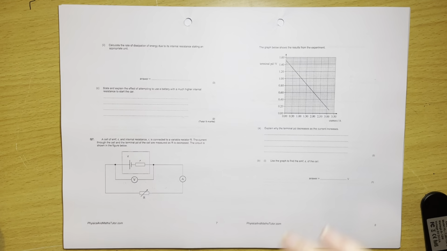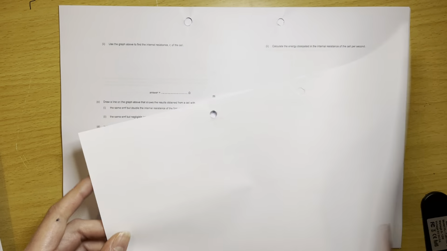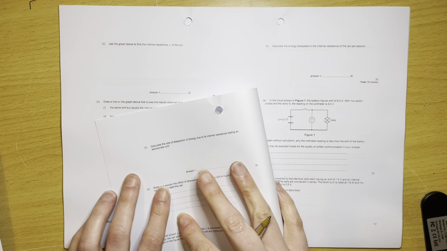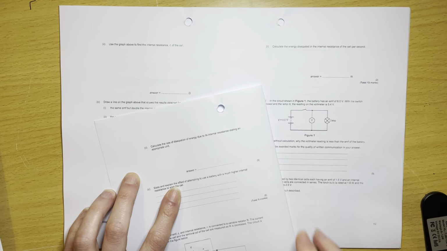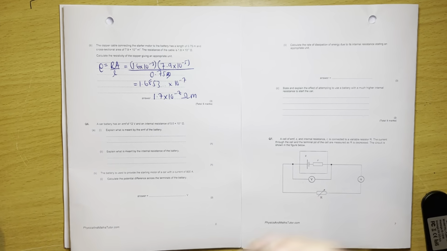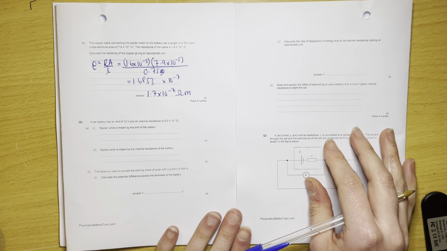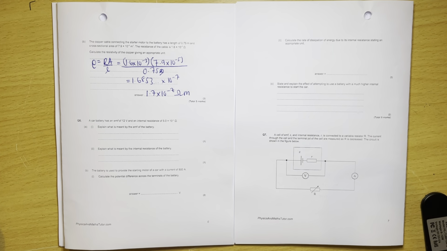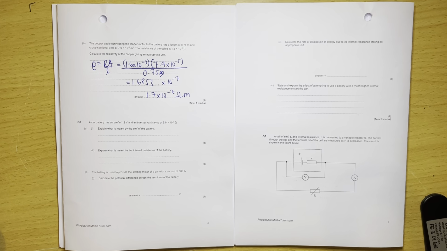Question 6. Lots of folding still. There's loads of questions to go. I don't know how much longer I'll cope on the video, but we'll see how we go. Here we go. Hopefully starting to see some patterns. Press pause, have a go at these questions, and then press play when you're ready for me to go through the answer.